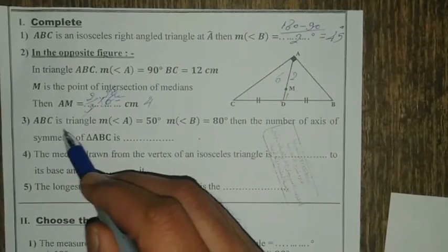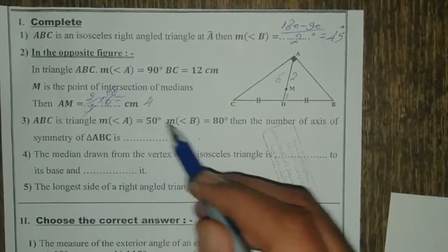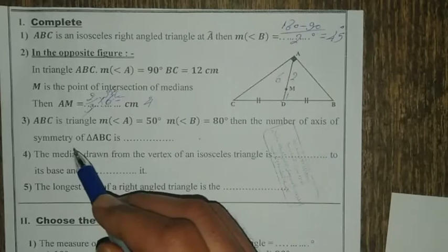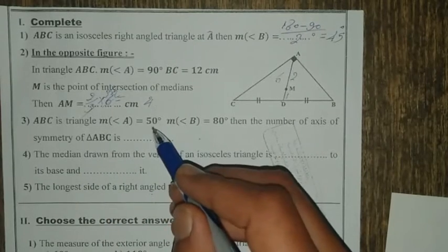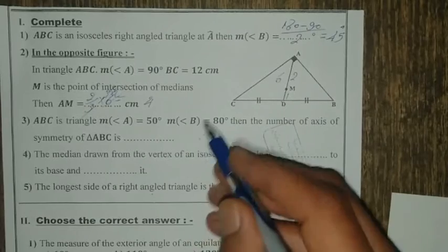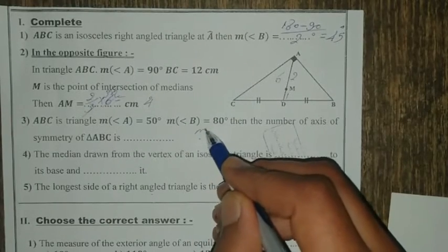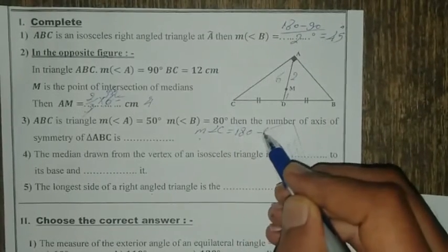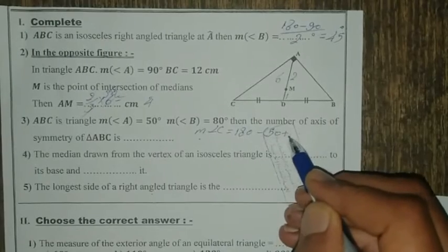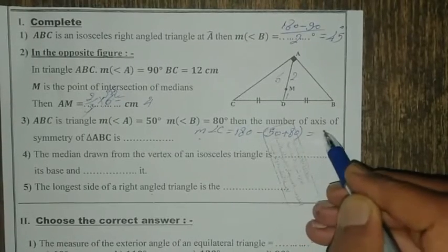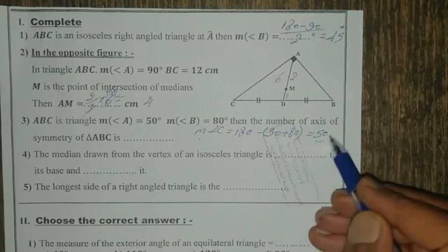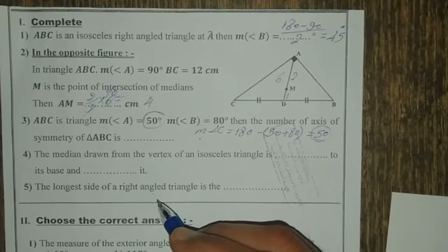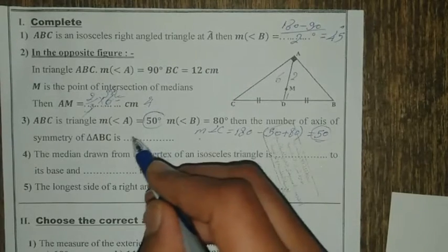Number 3, ABC is a triangle, measure of angle A equals 50, measure of angle B equals 80, then the number of axes of symmetry of triangle ABC. We have 2 angles, so we have to know the third. Measure of angle C equals 180 minus the sum of 50 and 80, equals 50. We have 2 equal angles. The triangle is isosceles. The isosceles triangle has 1 axis of symmetry.